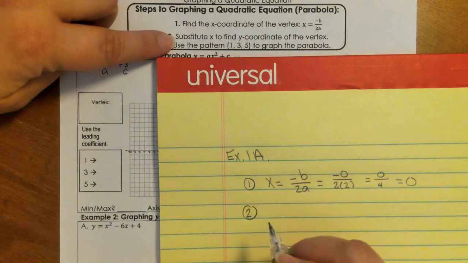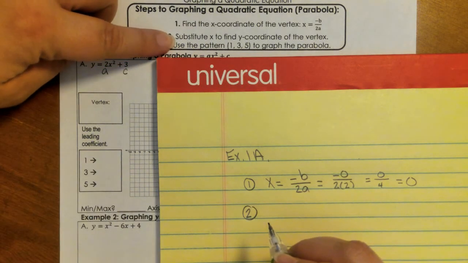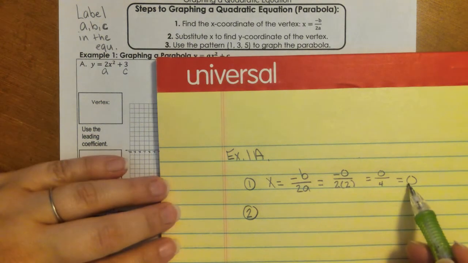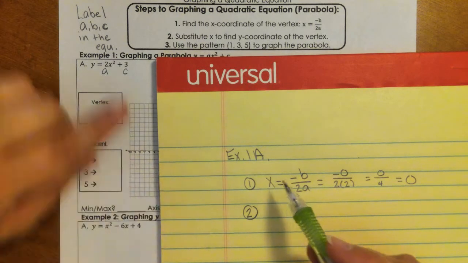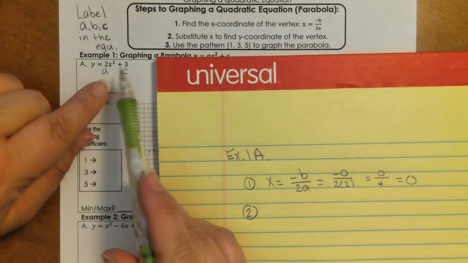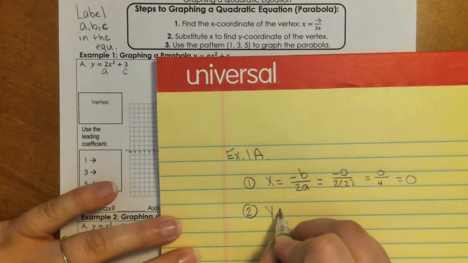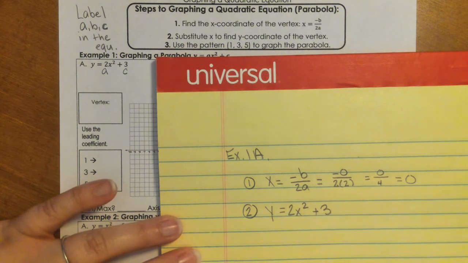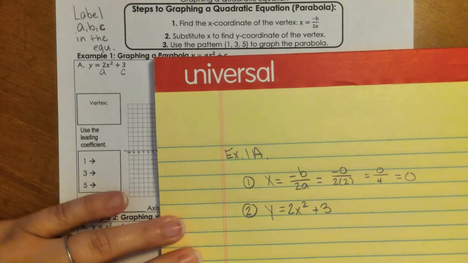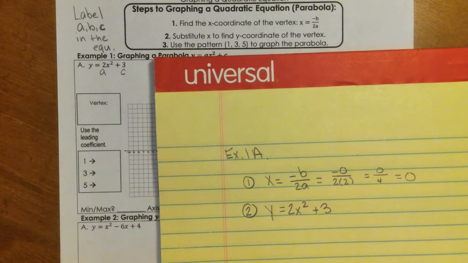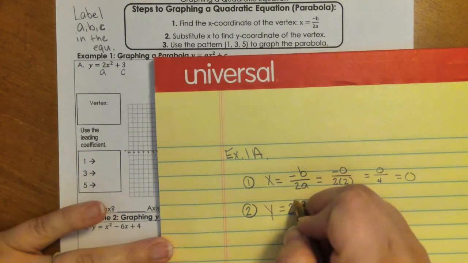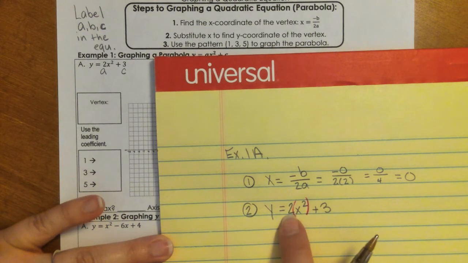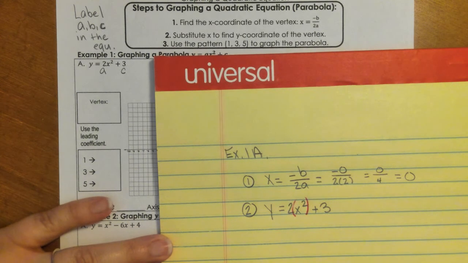Step 2 says substitute x to find the y-coordinate of the vertex. And we also have done this in day 1. So we take that 0 for x and we plug it into x in this original equation. So here's my original equation. We also have discussed that we would use parentheses when there's a number in front of your variable. That number is called a coefficient. So when there's a coefficient in front, we've got to use parentheses.